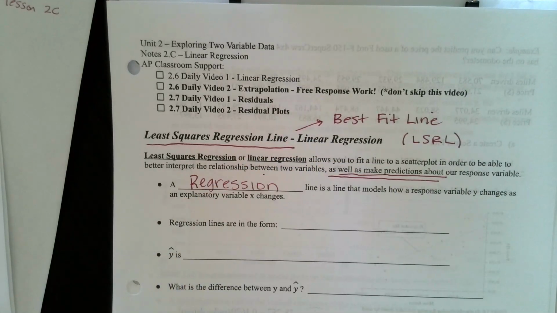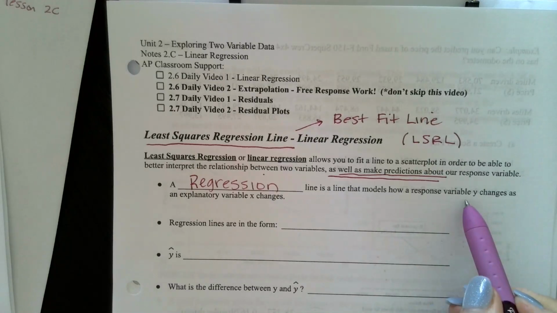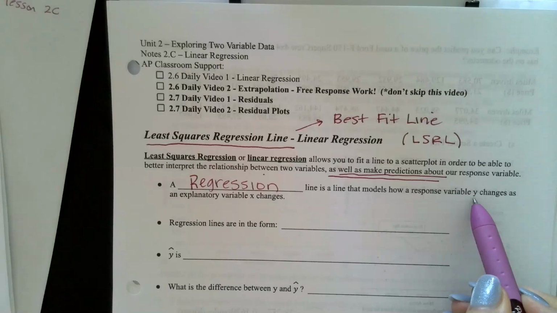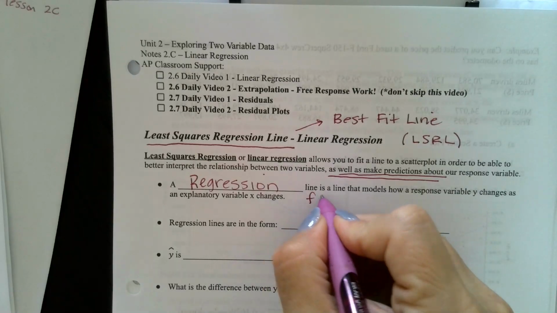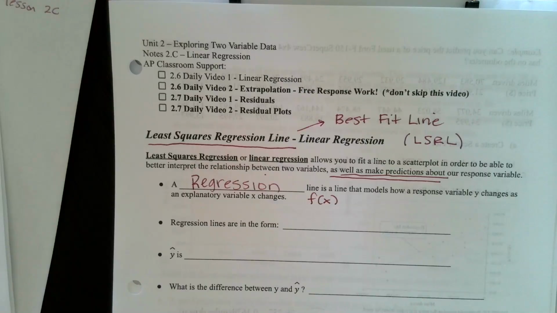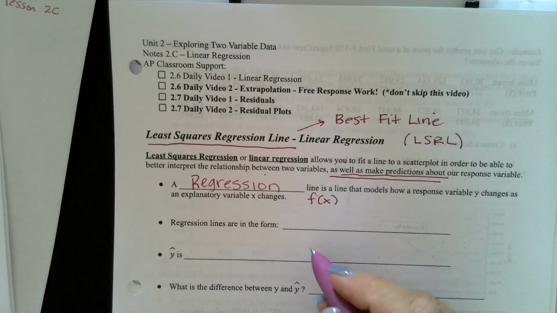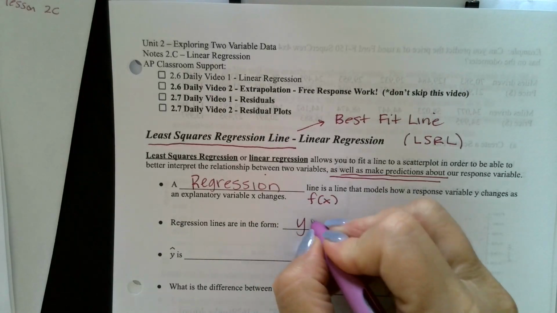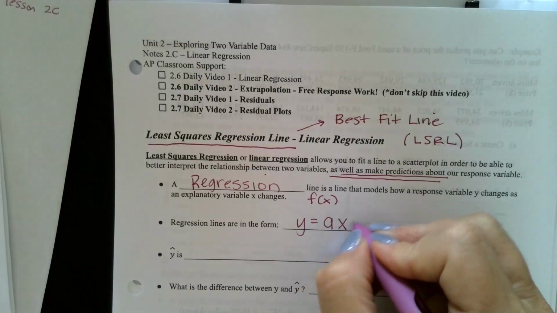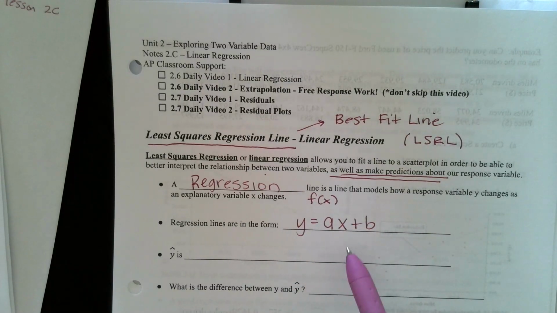A regression line is a line that models how the response variable y is going to change based on x. So this all goes back to this f of x again, right? How is y going to change when we plug in different values of x? What we know is that the regression line follows the same format as a normal line, so we would have y equals ax plus b. Now, you see a change. I'm using the variable a instead of m for slope because this is what your calculator uses.